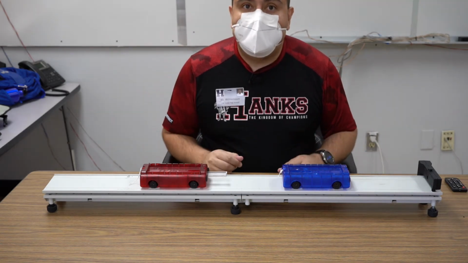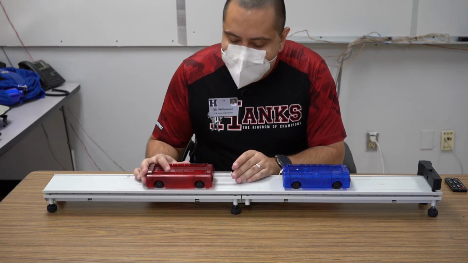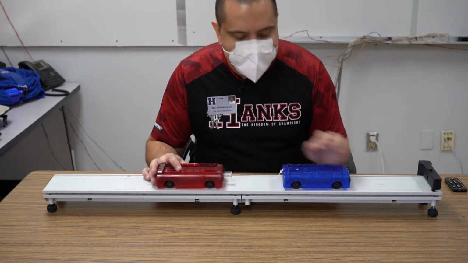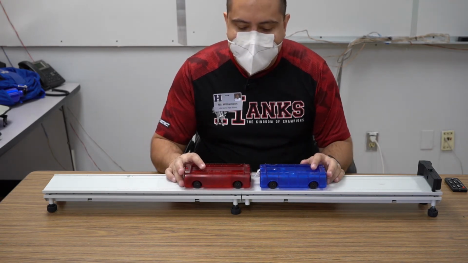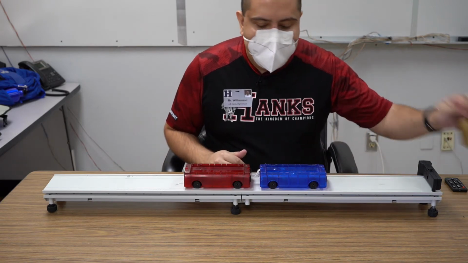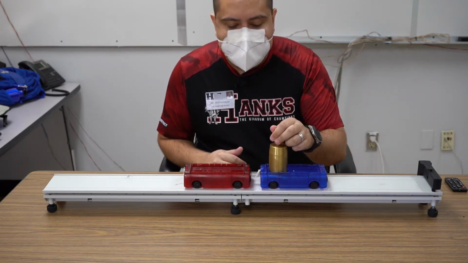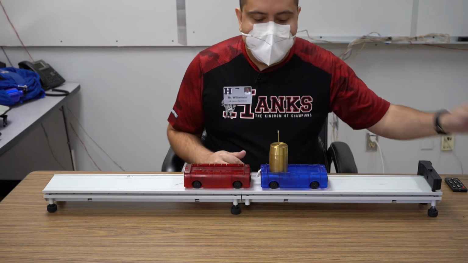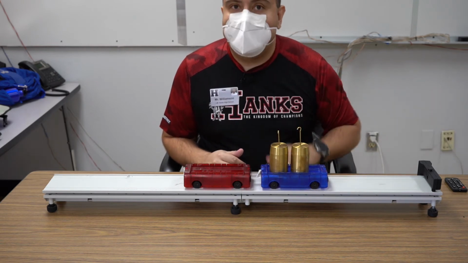So now I'm going to change this experiment a little bit. I'm going to put this back to 2 again. We're going to put these 2 things together. Only this time, I'm going to give this object a lot more mass. Like so.